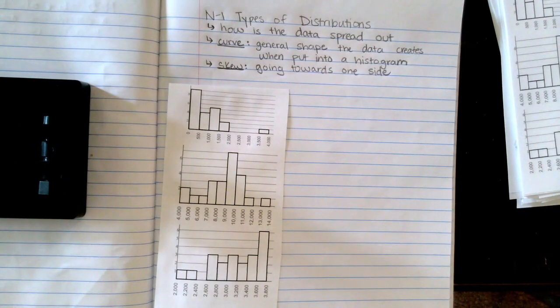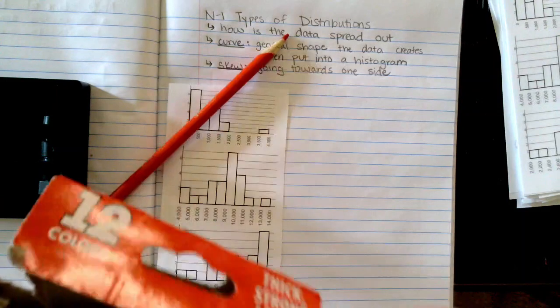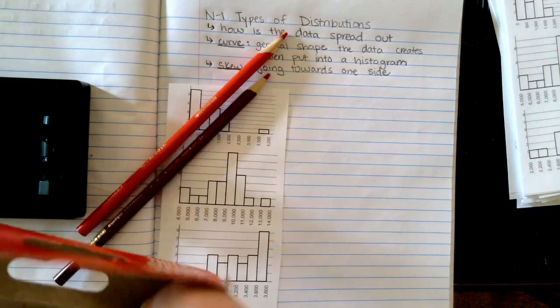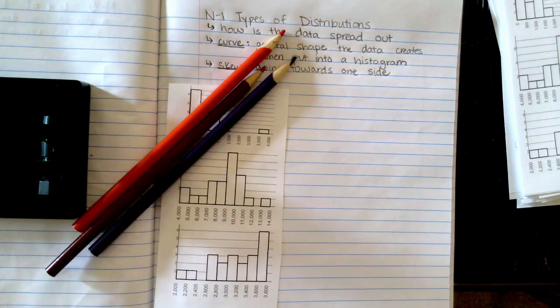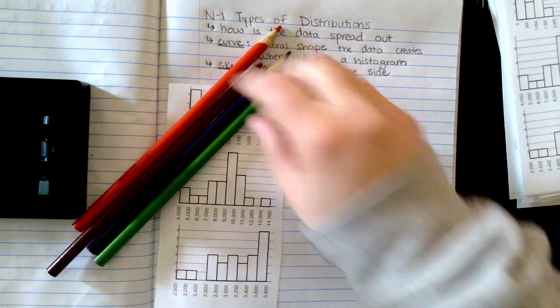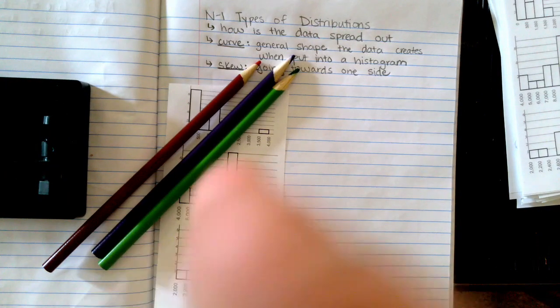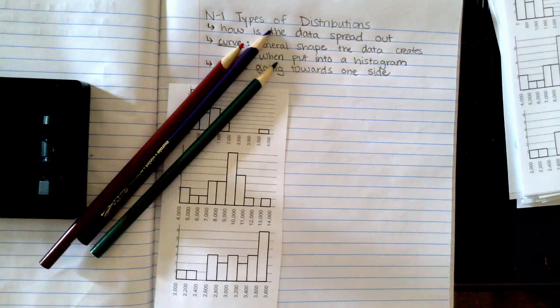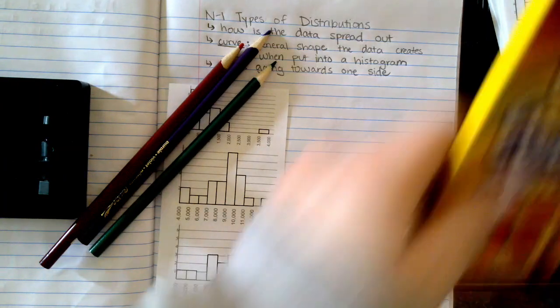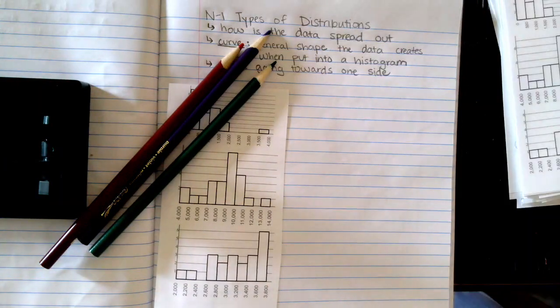Alright, what did I say I was going to use? Red, green, purple, and another color. I'm using light green. Apparently I don't have a dark green. Oh, I have a dark green. I'm going to use dark green. And brown. It's not an ugly color. I like brown. Oh, this color's cute. They go together. Yeah, look. Super cute.